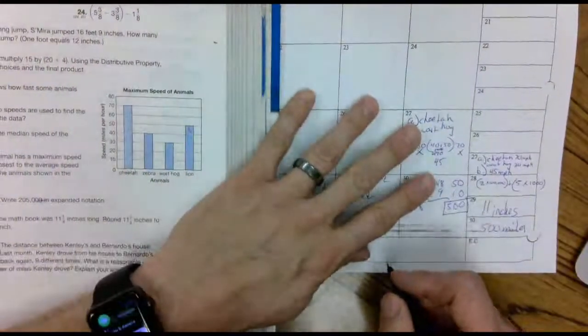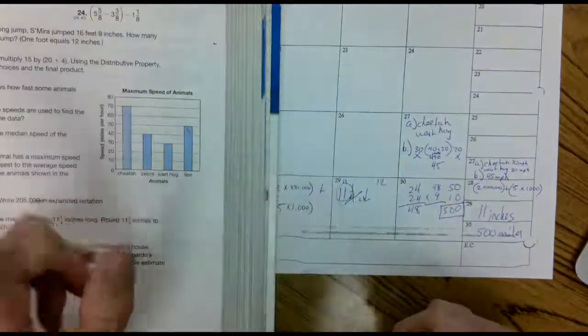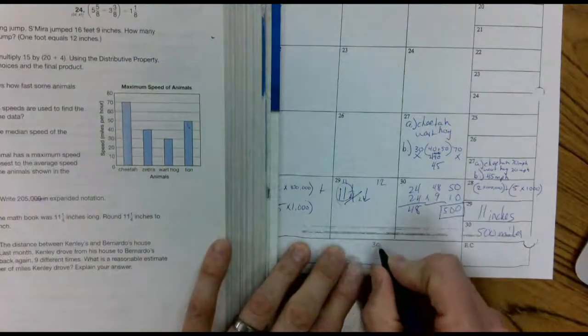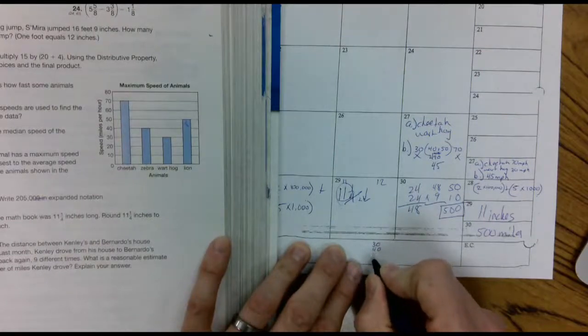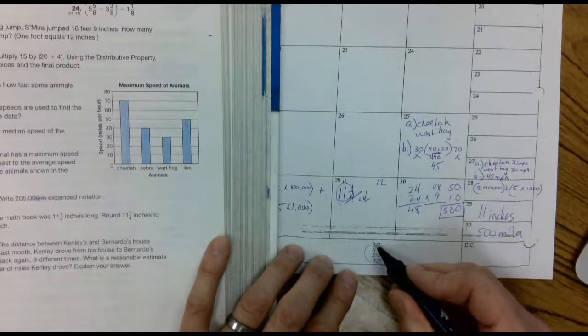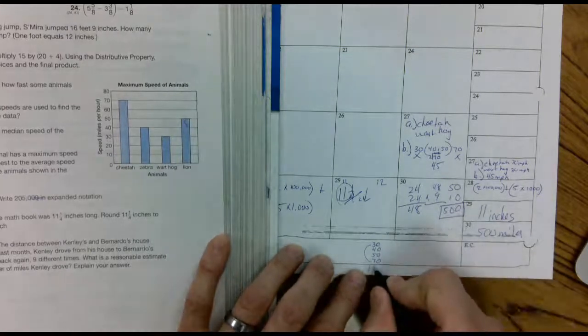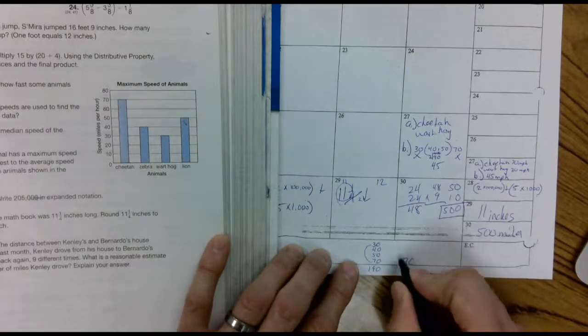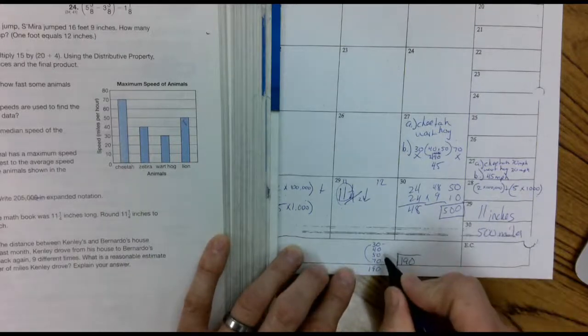To find the average, we've got 2 steps. Step 1, add them all up. 30 plus 40 plus 50 plus 70. And 70 and 30 equals 100, and 4 plus 5 is 9. So 190 miles per hour, divided by the number of numbers: 1, 2, 3, 4.